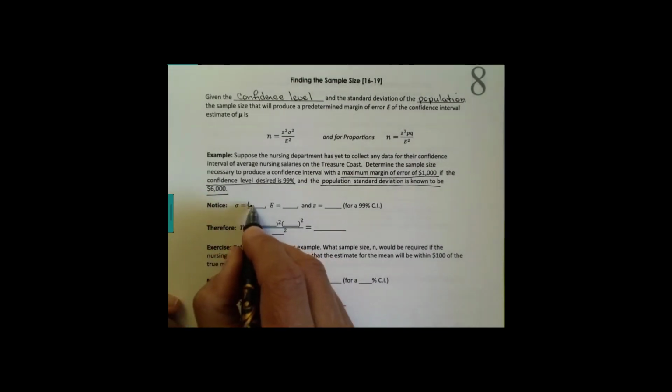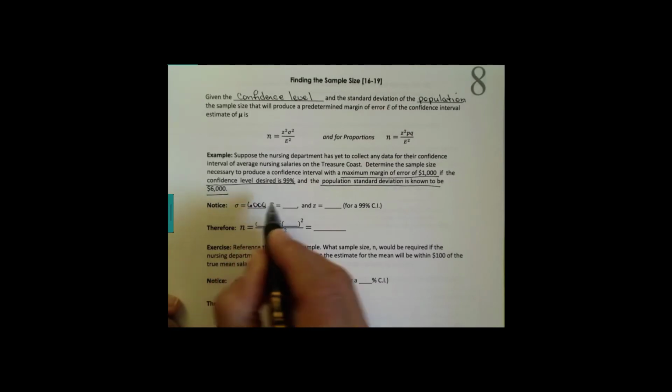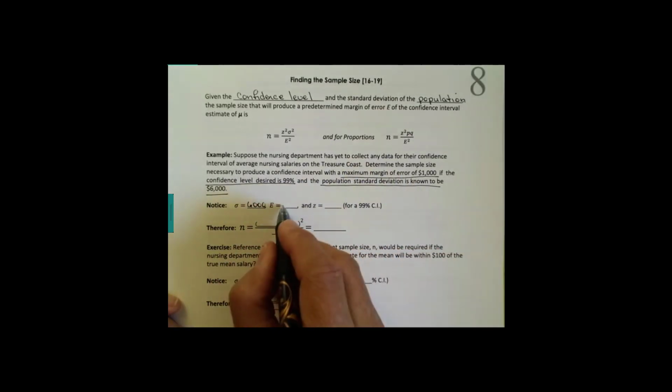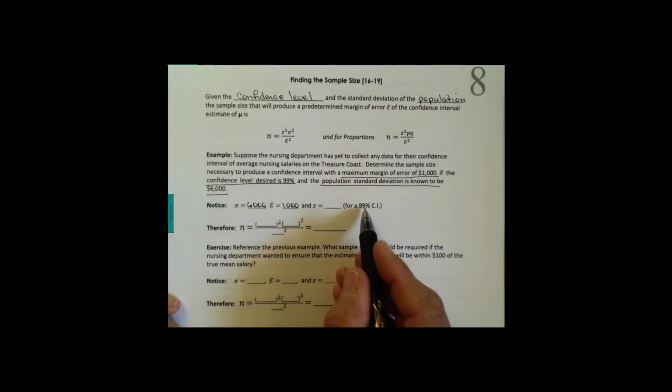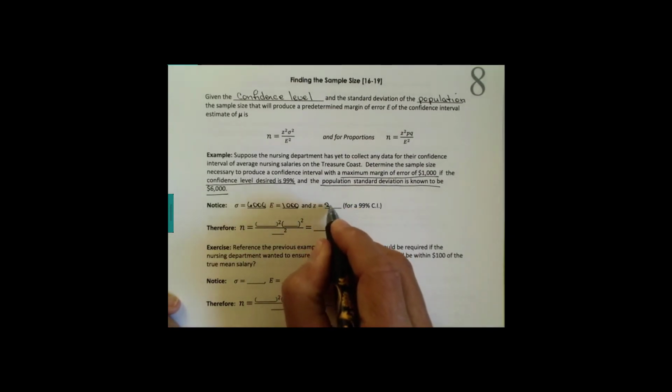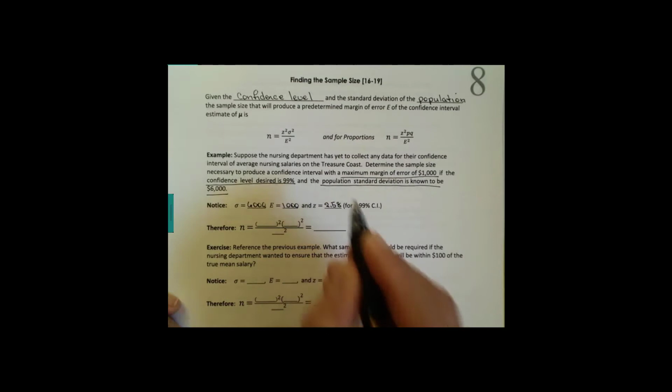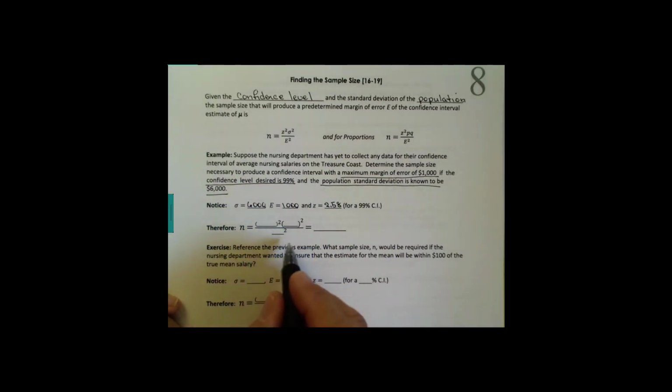So let's write all those things down. We know the population standard deviation. We've decided that we want a margin of error of $1,000. That's as much as we want to go. And we know a 99% confidence level is what we want. So we know the z for that is 2.58. Okay, so let's plug all this in.